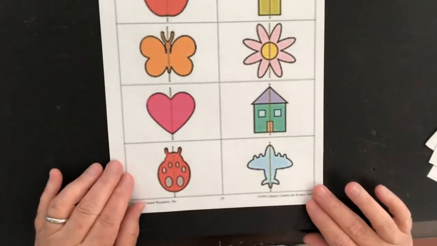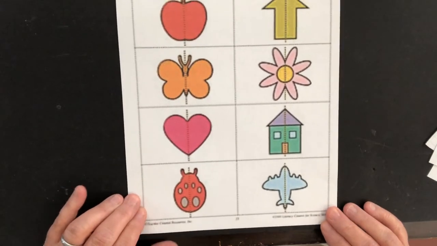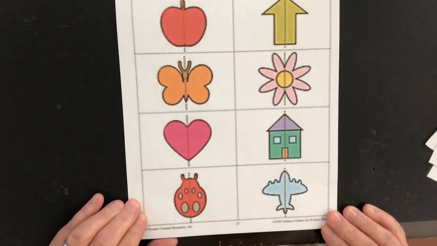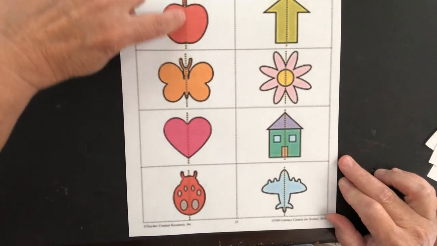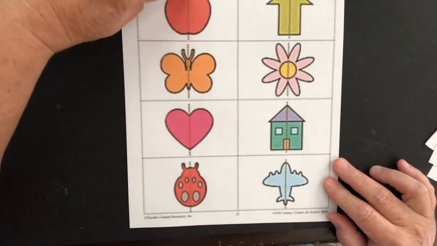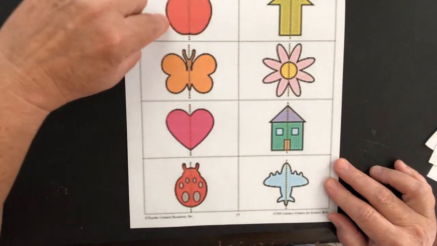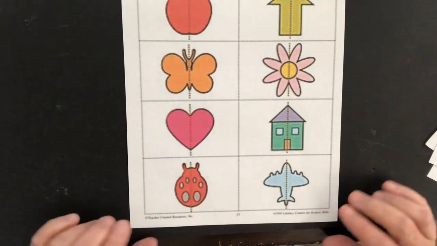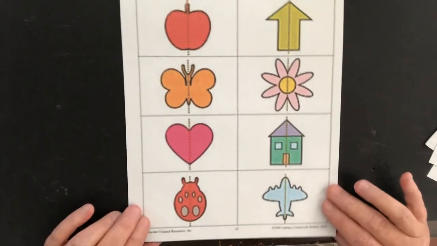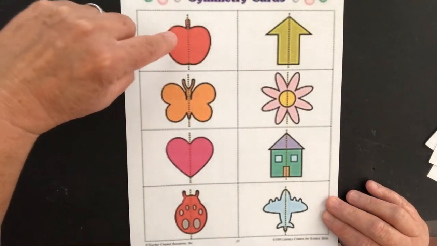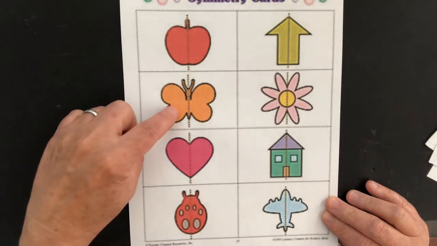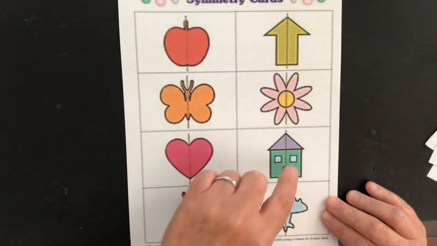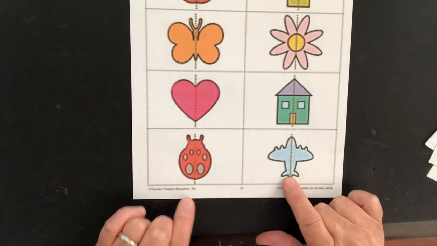Okay, so we also said we were going to talk about symmetry, okay? And thanks to numeracy.com, this is a symmetry card with vertical symmetry. Vertical symmetry simply means that there's a line right down the center of the object, and when you fold it in half, it's exactly the same. So things that have vertical symmetry in this card are the apple, an arrow, a flower, a butterfly, a heart, a house, an airplane, and a ladybug.